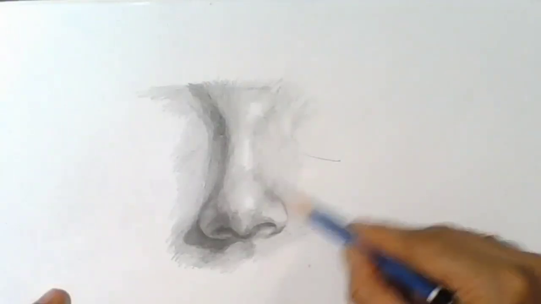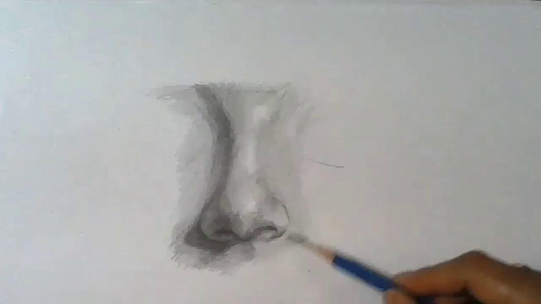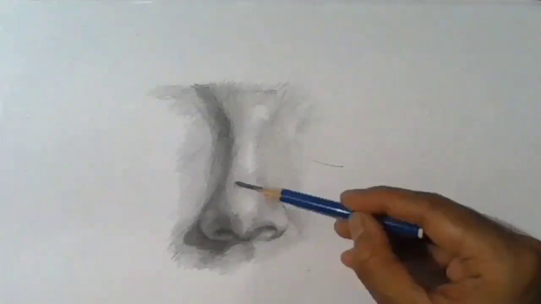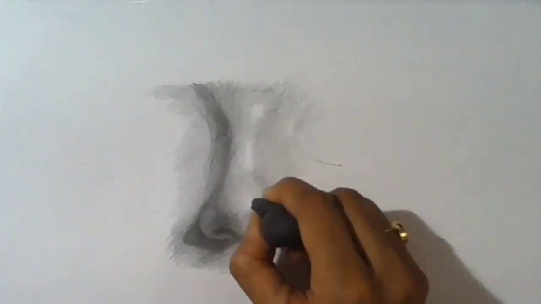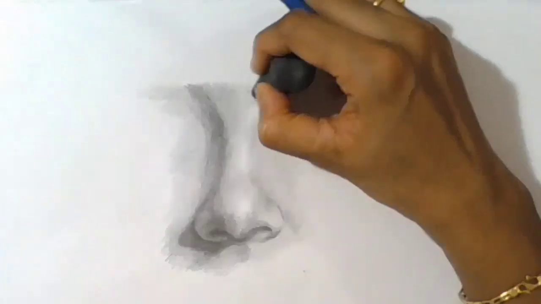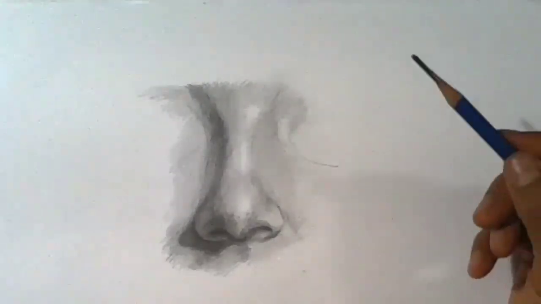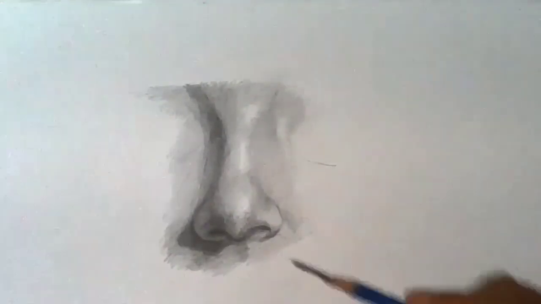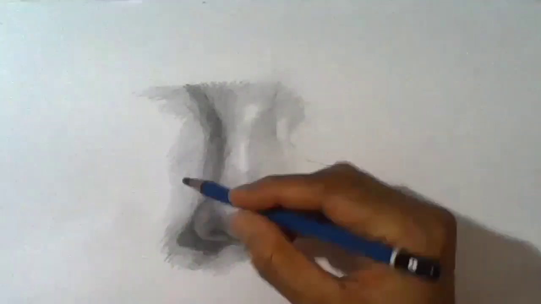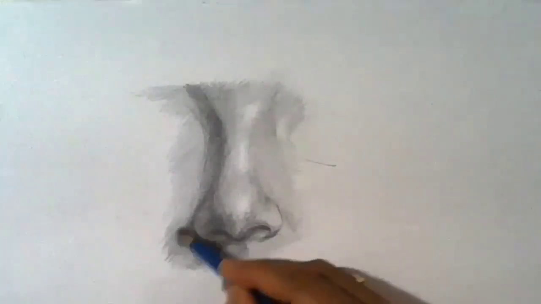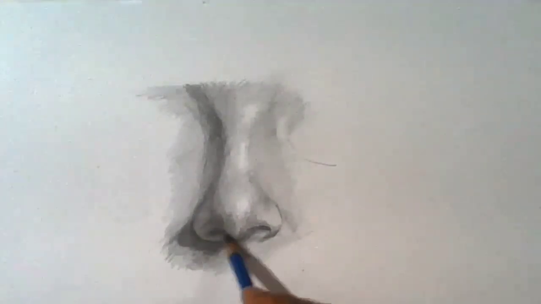Giving all the minor detailing all around. The light where it is reflecting should not be very hard all around. The light should be quite soft where it is reflecting. So you have to remember that we should not make a circle all around.